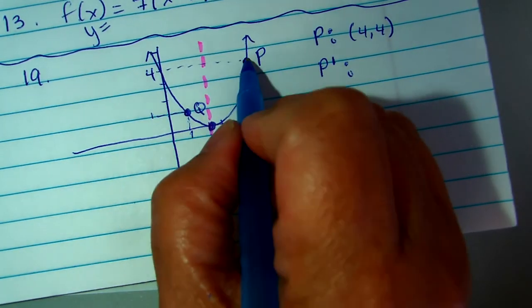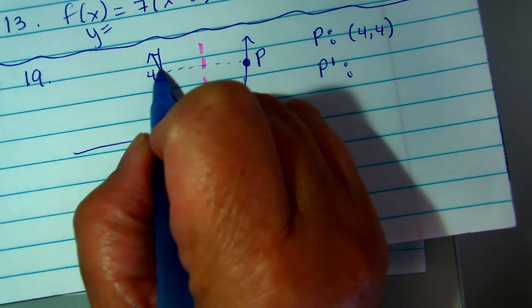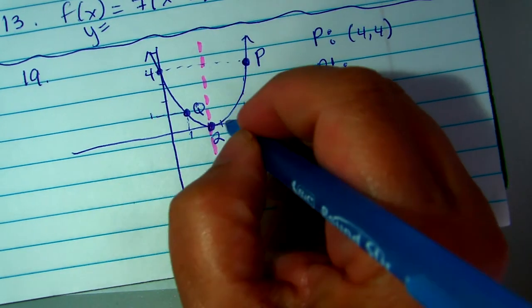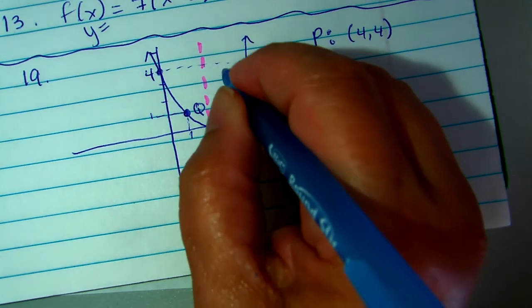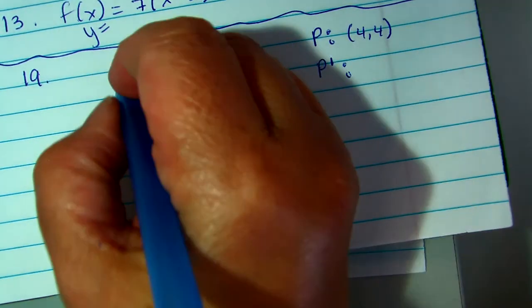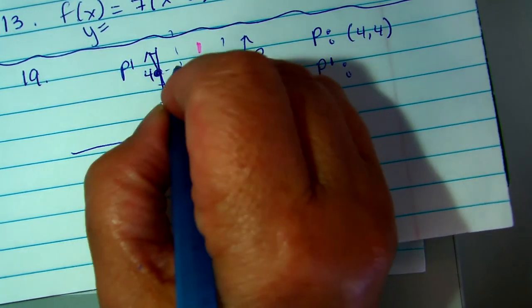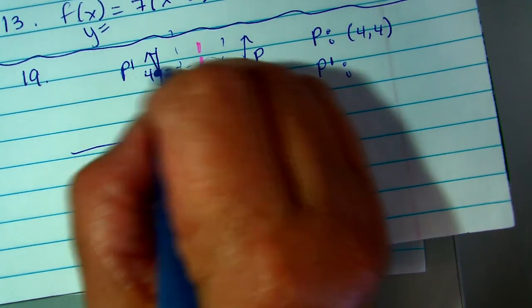So there's going to be a reflection of P located exactly at the same distance. This one is 2 units away from the axis of symmetry. So P prime is going to be located here, a reflection 2 units to the left of the axis of symmetry.